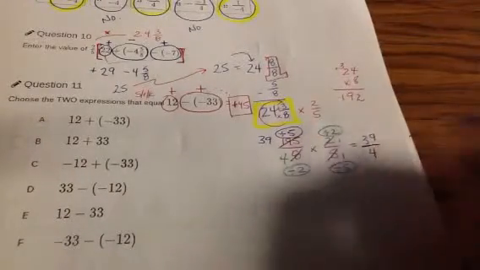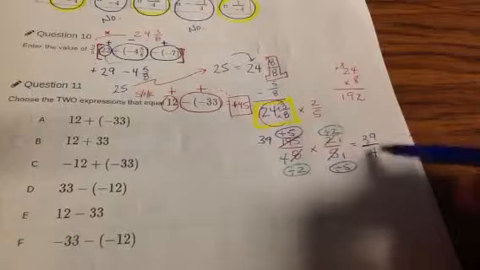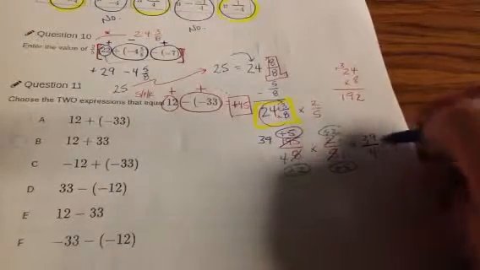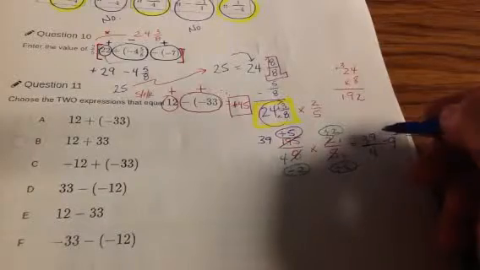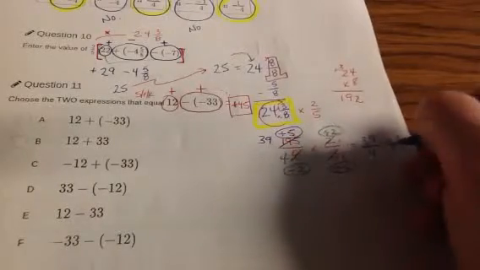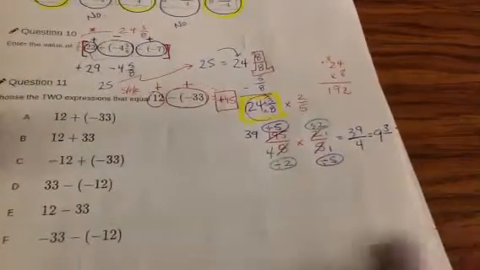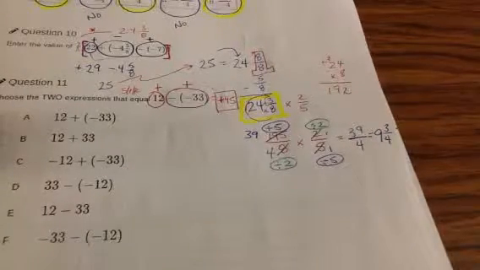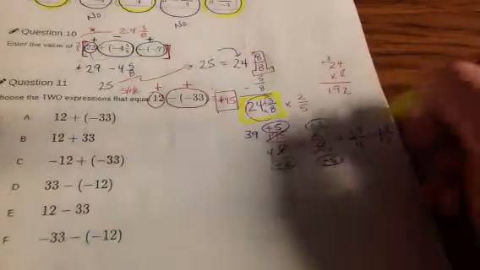Okay, 39 over 4. Now we can divide it. Class, 4 goes into 39 how many times? 9 times. 9 times 4 is 36. How many left over? 3. So that becomes the numerator, and what's the denominator? 4. 9 3/4. That's the answer that I would turn in if this were my test and I wanted to get my best score.